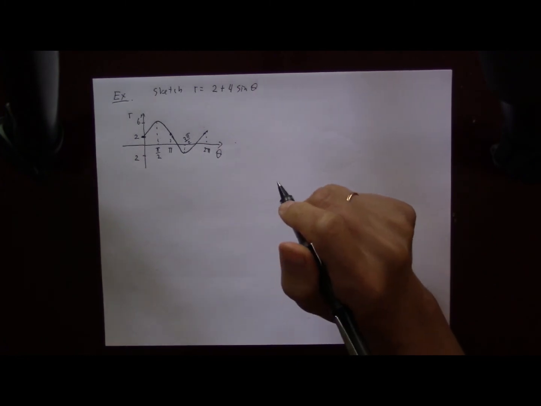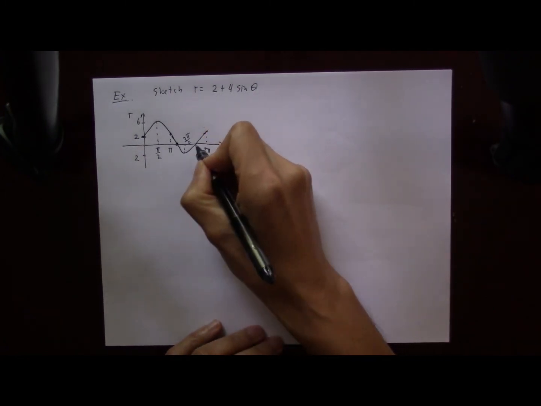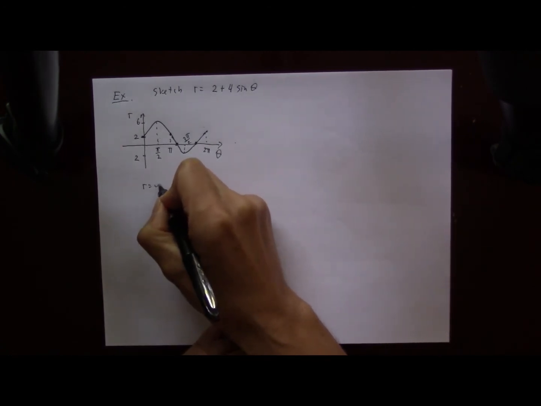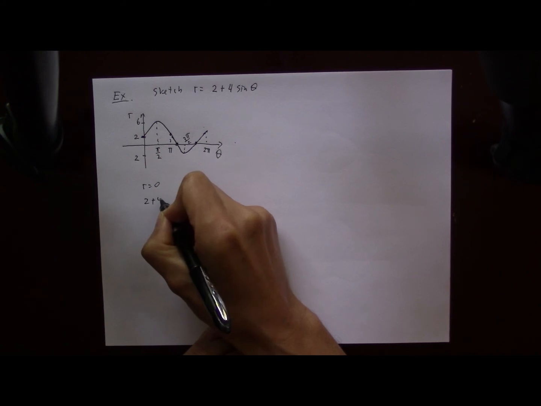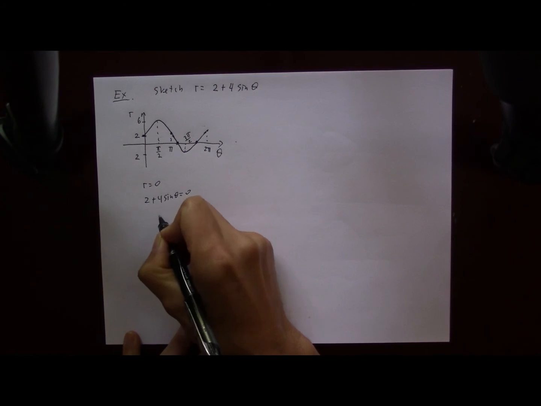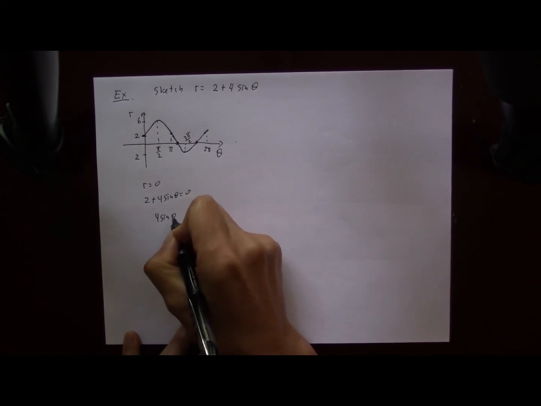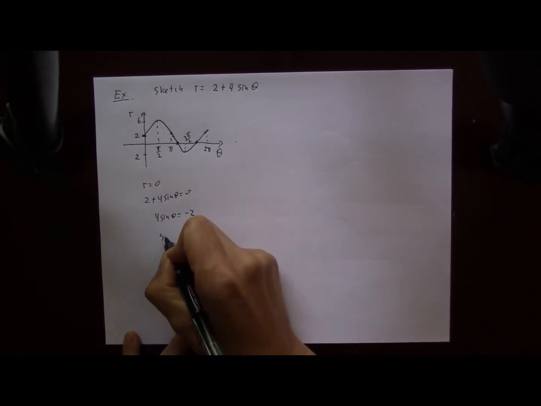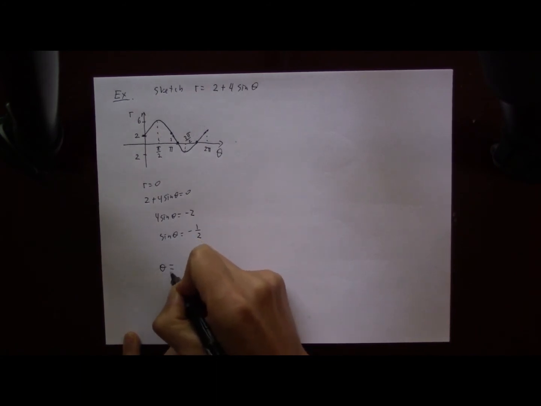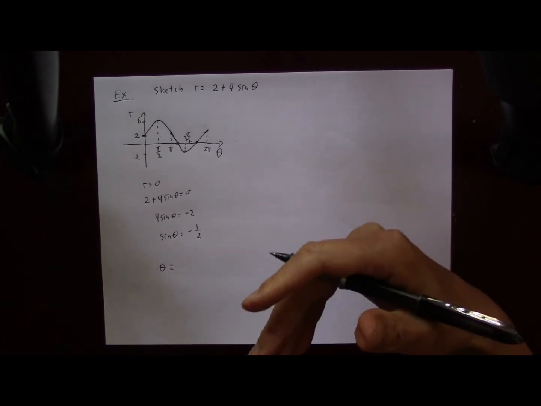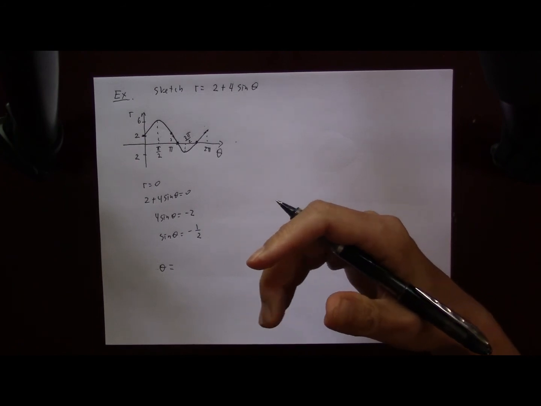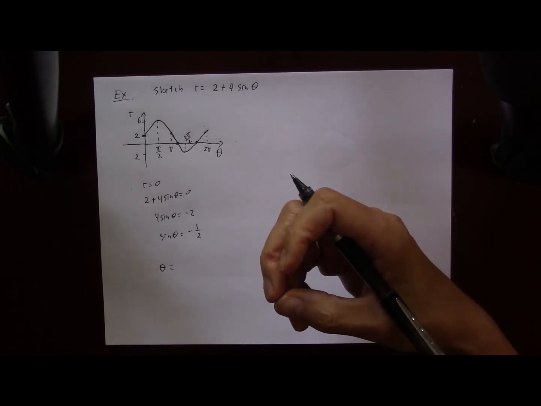And also in that graph we have points of interest, these 2 more points, when r equals 0. So when r equals 0, we have 2 plus 4 sine theta equals 0. So 4 sine theta equals negative 2. So sine theta equals negative 1/2. Sine theta equals 1/2 when the angle equals pi over 6.